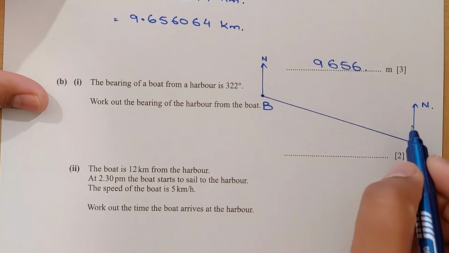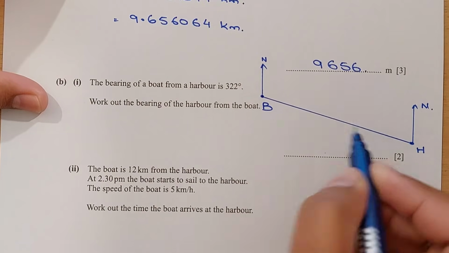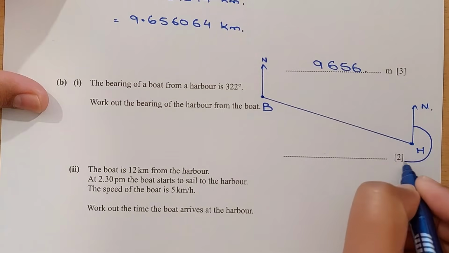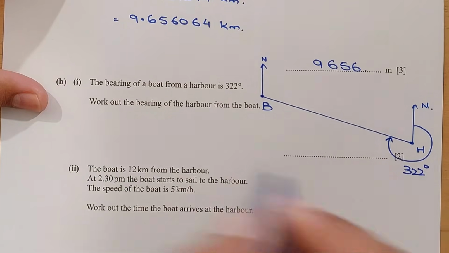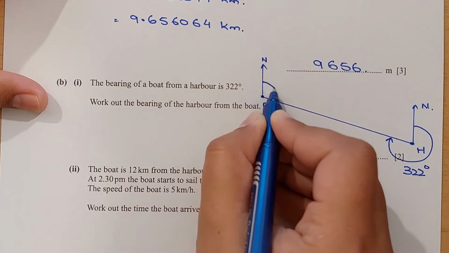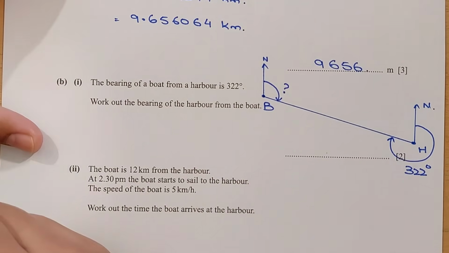So bearing is the angle from the north line in a clockwise direction, so of boat from this point. So this whole angle we have given is 322 degrees. Now we need to work out the bearing of harbor from the boat. So from the boat, just this angle we need to calculate, right?